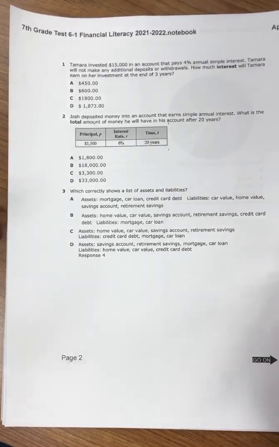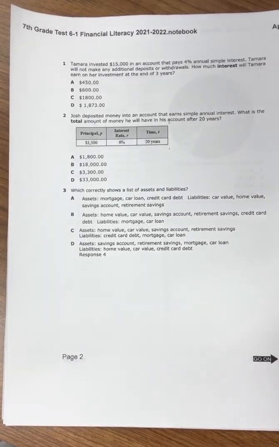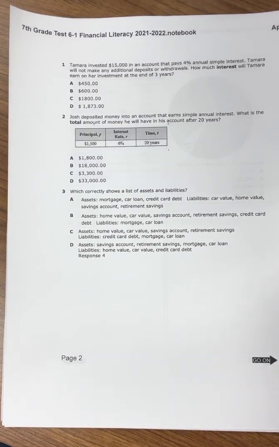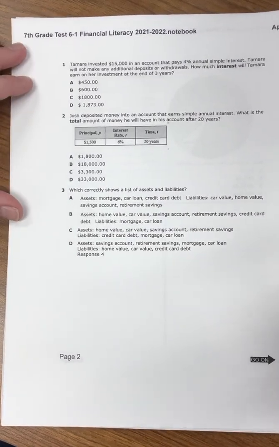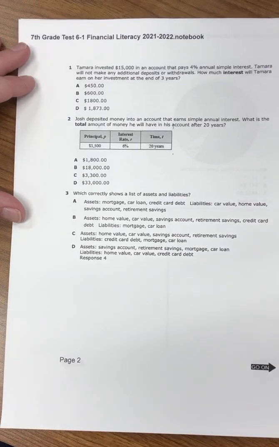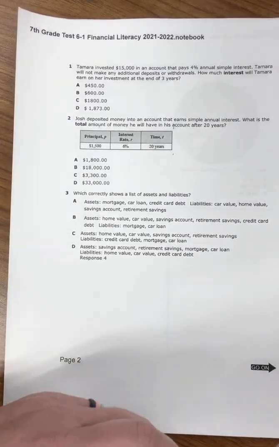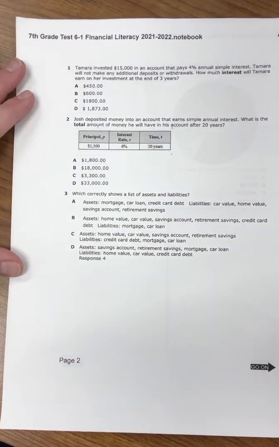7th grade academic test, 6-1, financial literacy. Question number 1, Tamara invested $15,000 in an account that pays 4% annual simple interest.